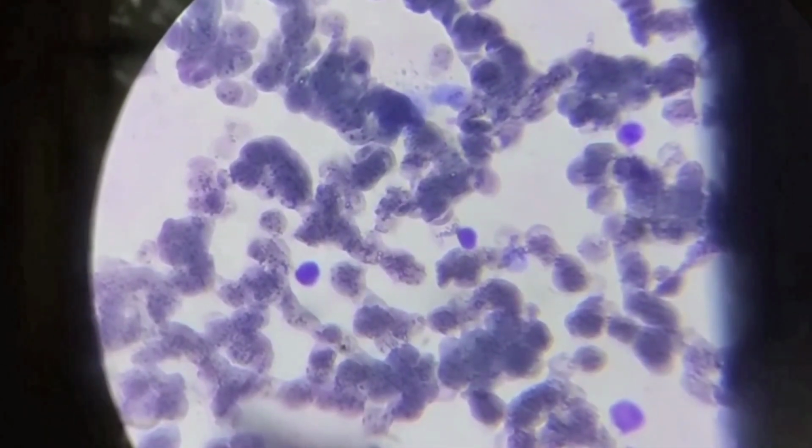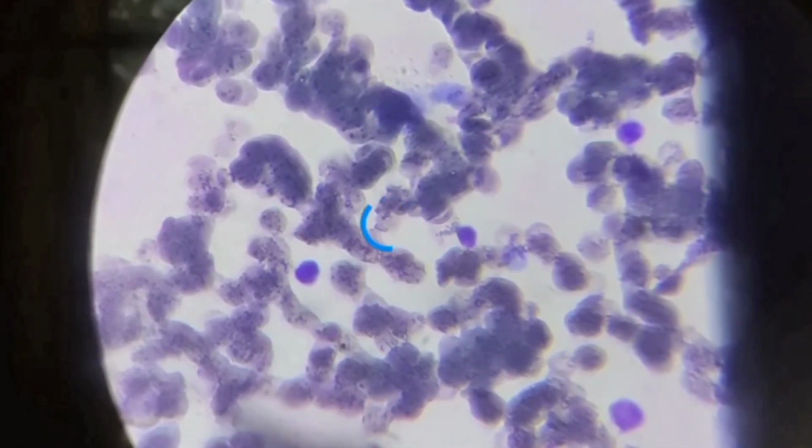Yes, so this is the 100x, or we can say the oil immersion 100x objective lens. So total magnification is 1000x, and here we can see the cells. So this is actually a lymphocyte, and these all cells are actually RBCs.